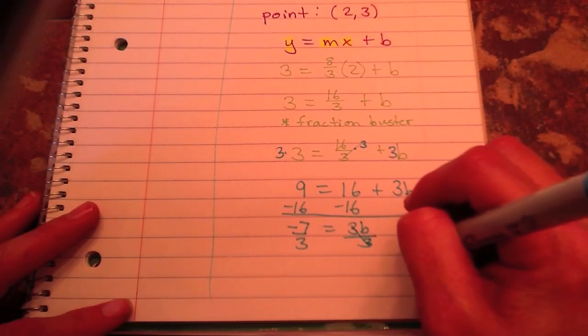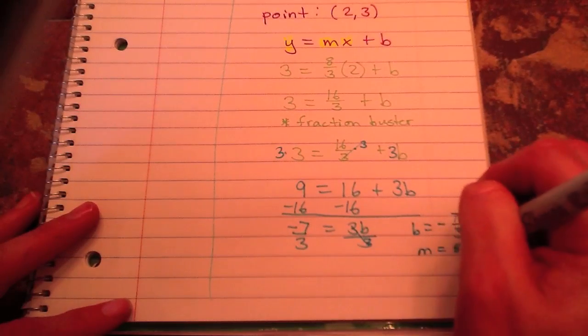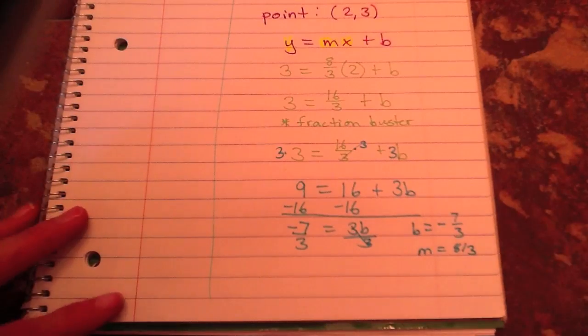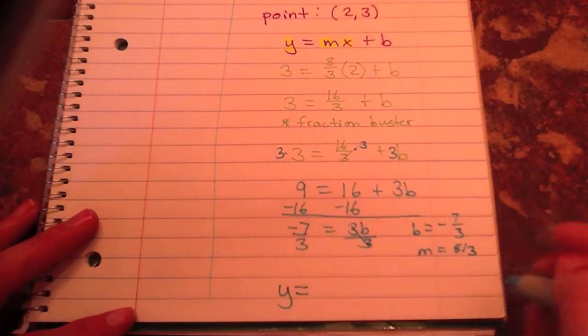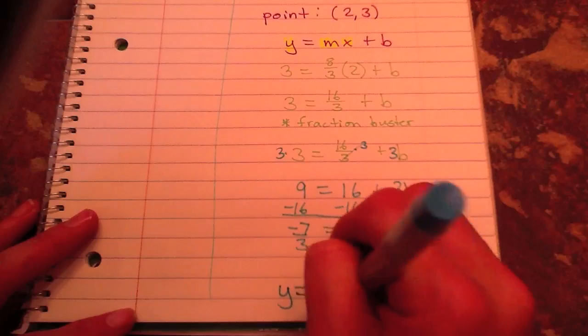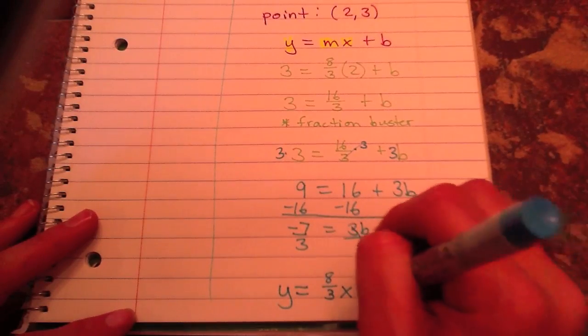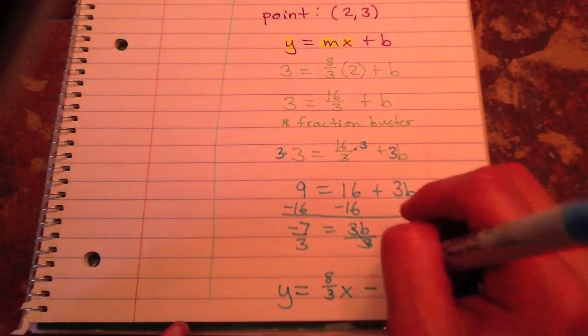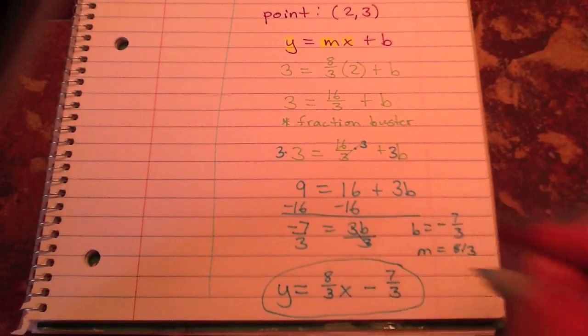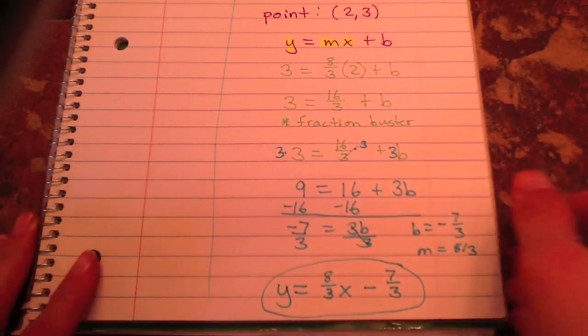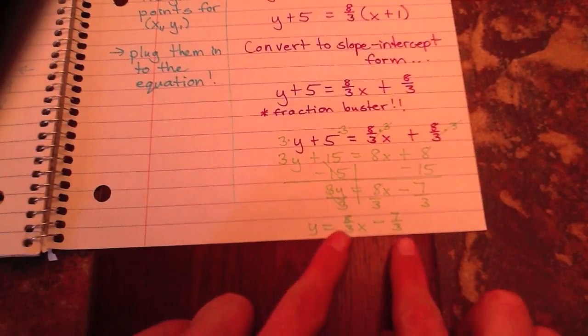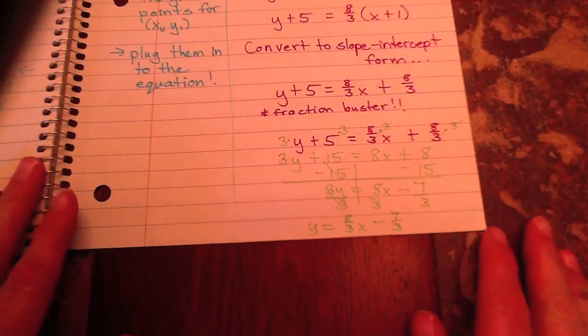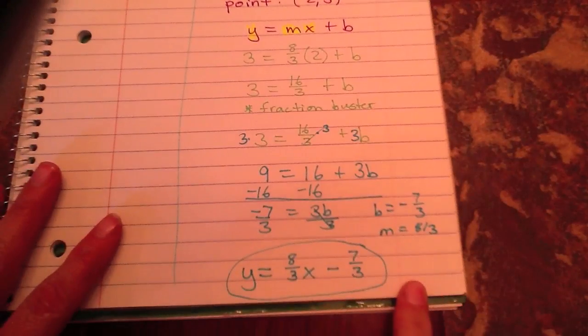And you already had m. M equals 8/3. So now you get to write your equation. Y equals m x plus b, but in this case minus 7/3. And that's in slope-intercept form. If you go back and look here, slope-intercept form, exact same equation. So you'd get the same line either way you decided to go ahead and find these equations.